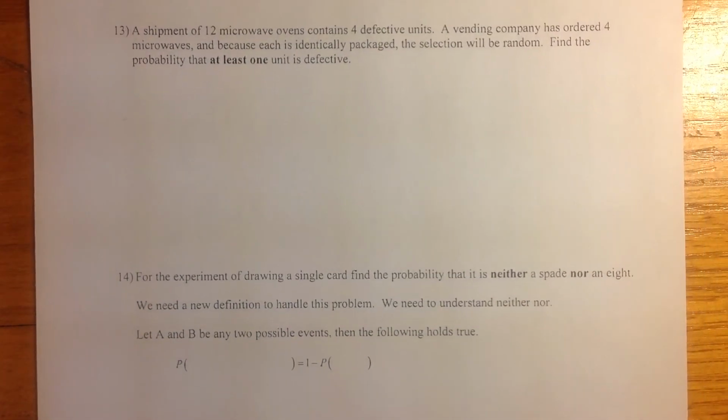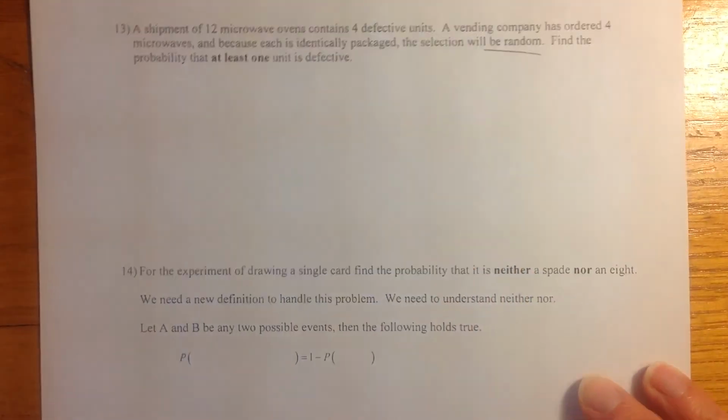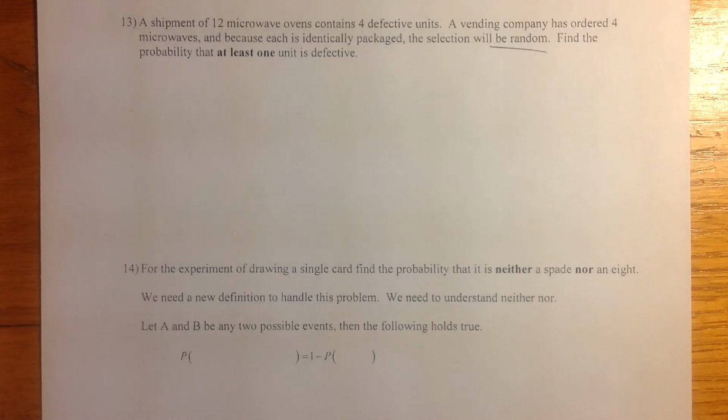All right, a couple more here. A shipment of 12 microwave ovens contains 4 defective units. A vending company has ordered 4 microwaves, and because each is identically packaged, the selection will be random. Ooh, key word right there. Find the probability that at least 1 unit is defective.